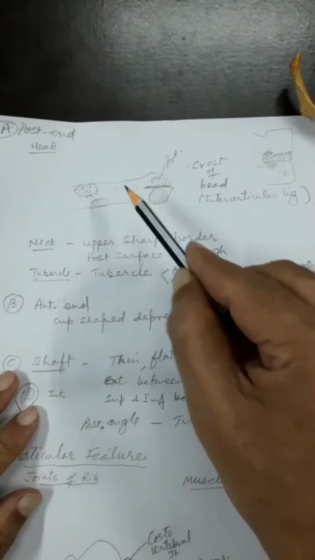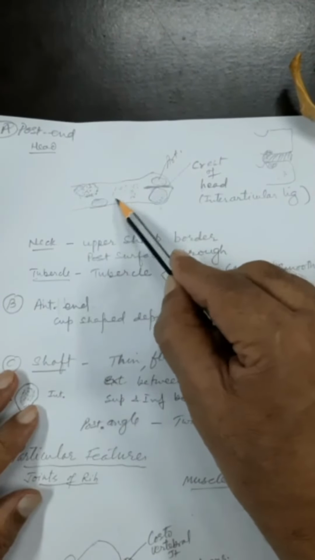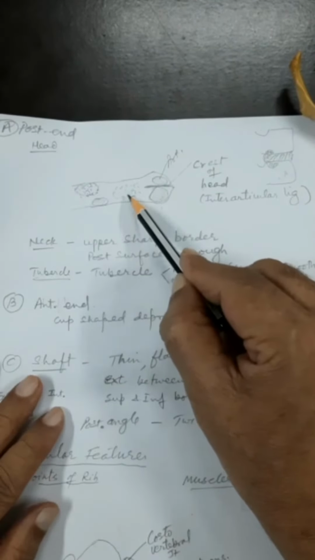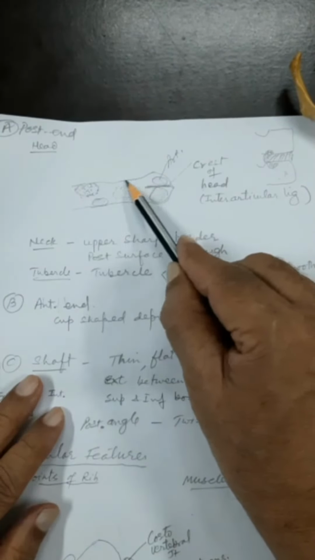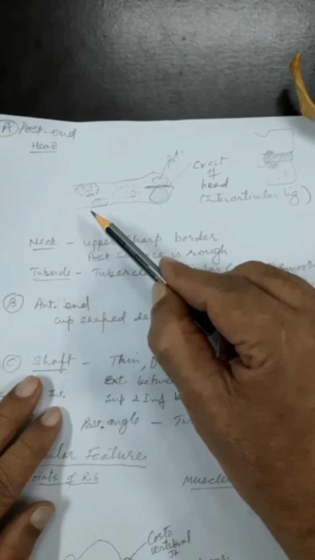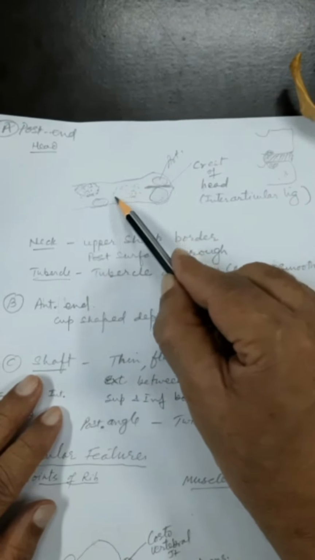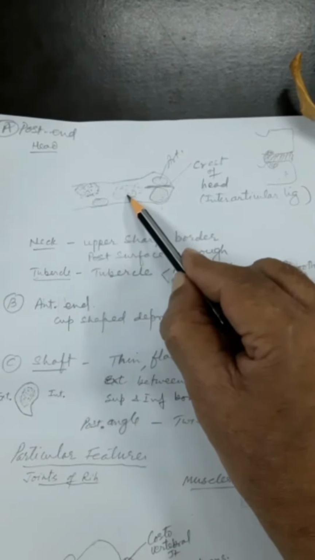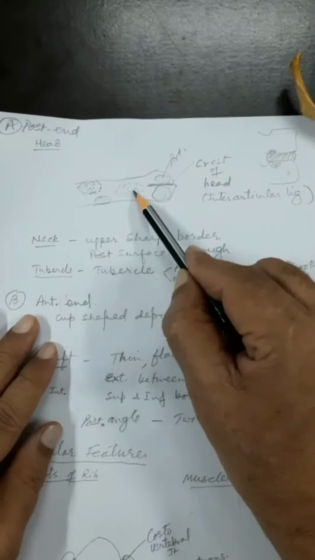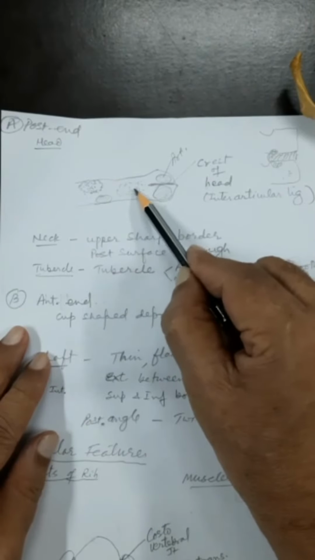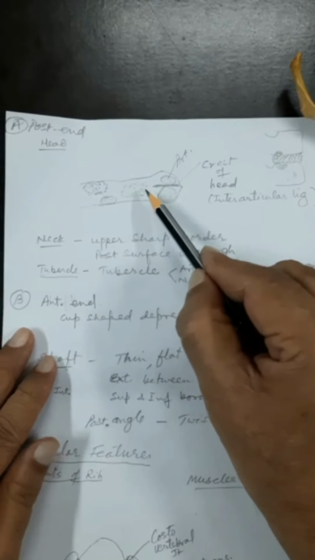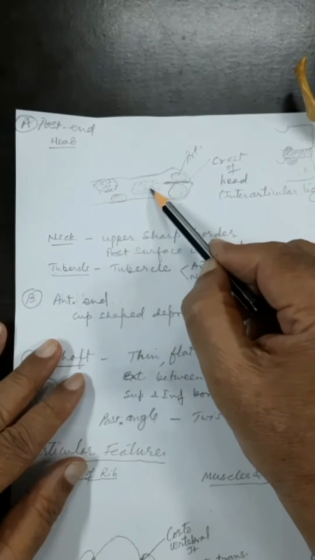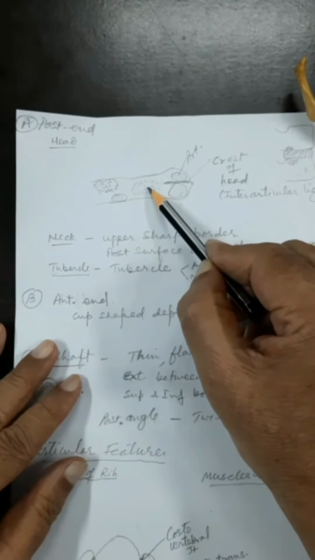Let us come then to the neck. After the head we come to the neck. The neck is sharp near its superior border, and on its posterior surface it is rough for the attachment of a ligament. This ligament is called the costotransverse ligament. The rough area is there, and on the anterior surface the neck is smooth.